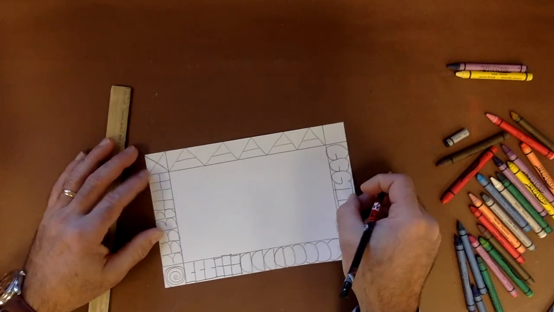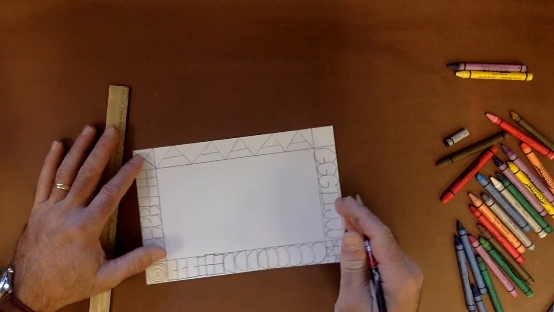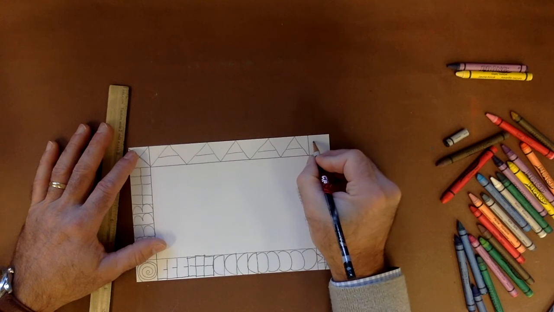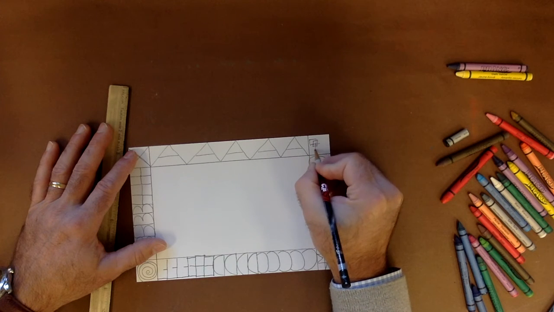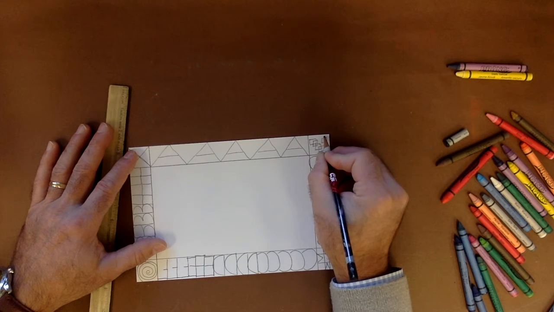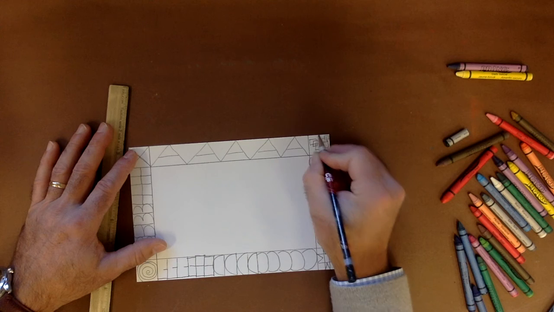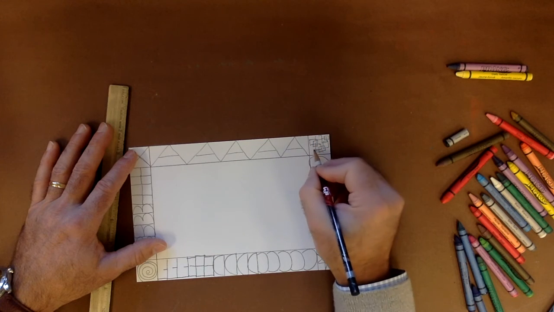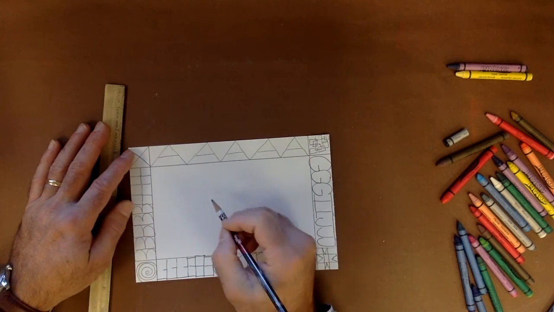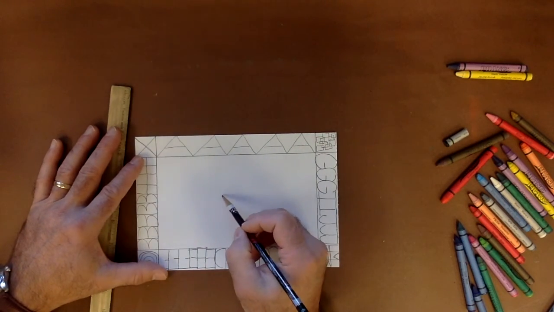Let's see. I've got triangles. I've got a spiral. I could do maybe just a series of squares. Just making this up, just trying to come up with fun and interesting patterns. And then on the inside of your quilt block, this is where you tell and draw your story.